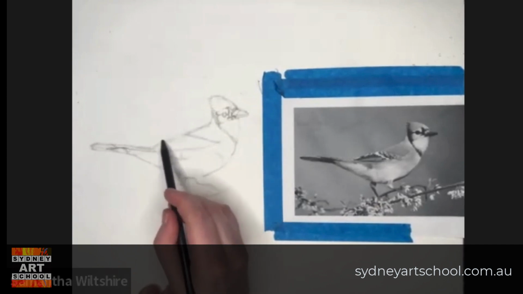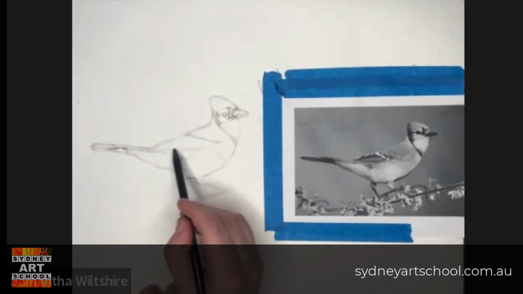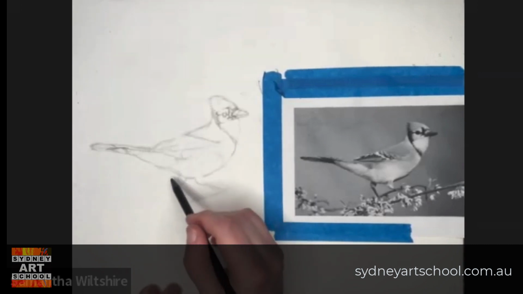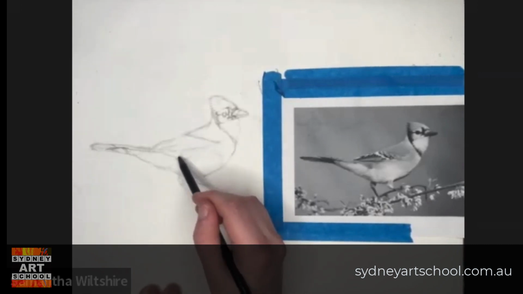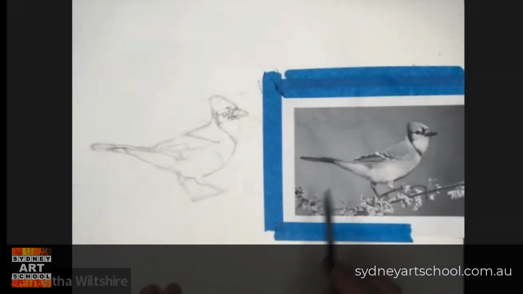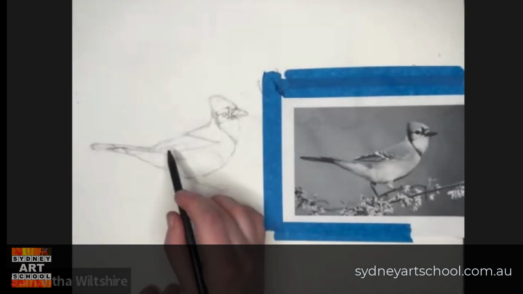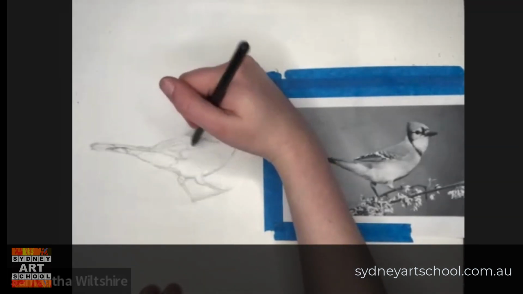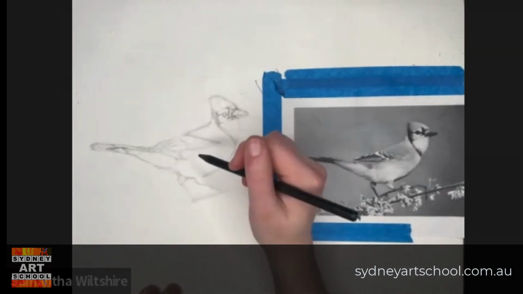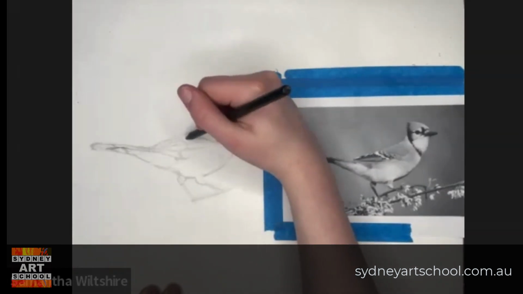Then I'm actually going to have a little bump. This wing area, I can start to put in any little markings that I can see. You can see this little triangle area here. I can see this area of darker striped feathers. Then it's going to have a little bit of a lighter strip that goes there.